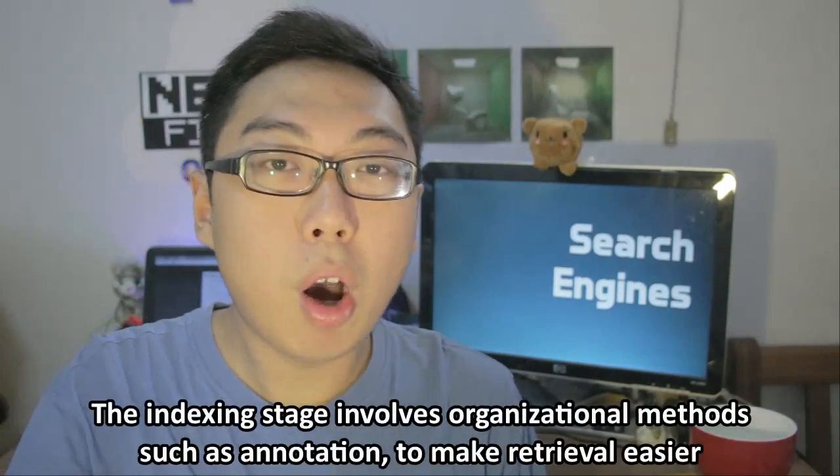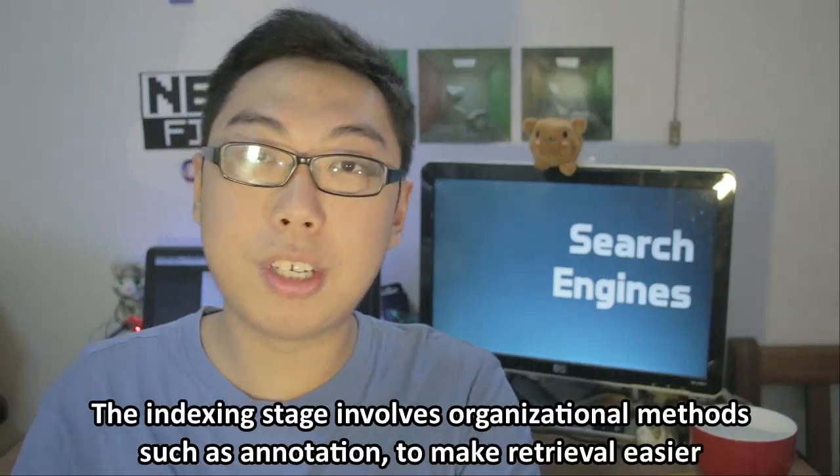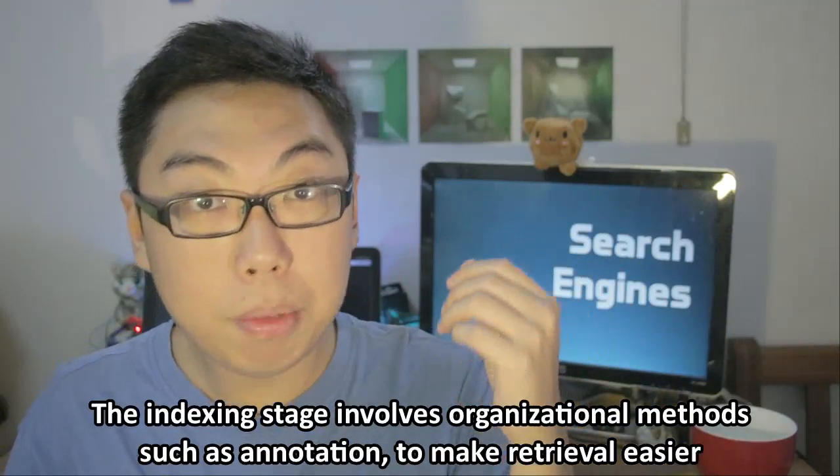And under more complex applications like image search, for example, it may want to do things like computer vision to find out, say, the dominant color of the image, whether there are faces in the image, and of course, what kind of thing is in the image. All this will help search later on.